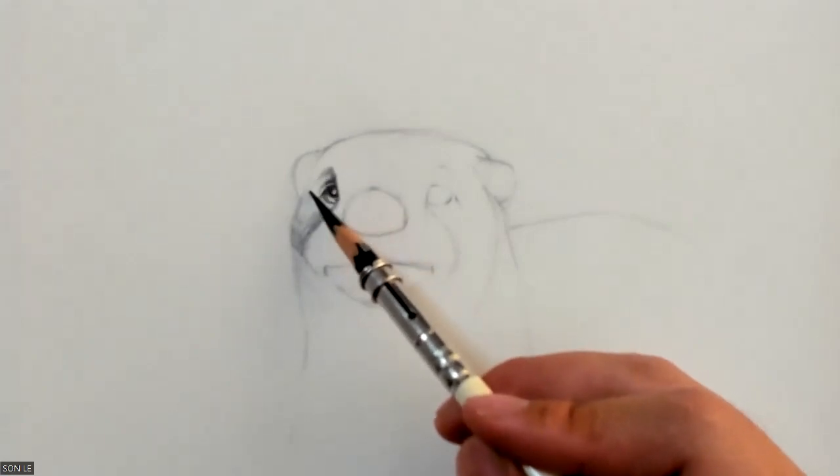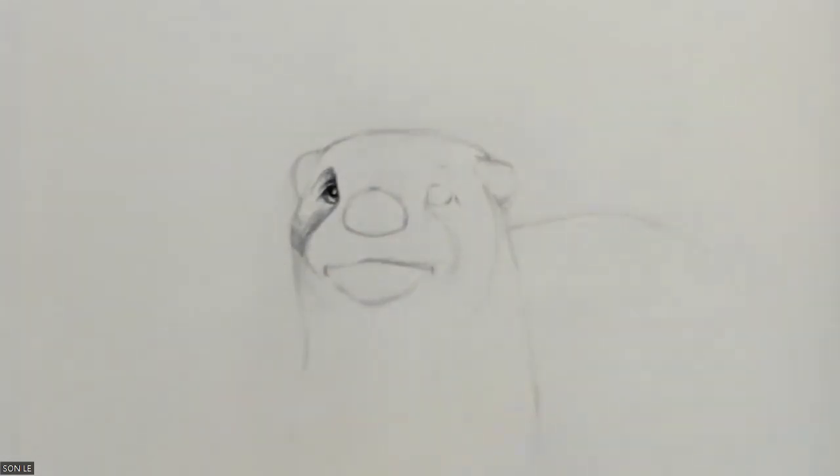Use a circular pattern to shade the shadow of the eye socket to the bottom left. He looks kind of sad a little bit, but it's just the way he is.